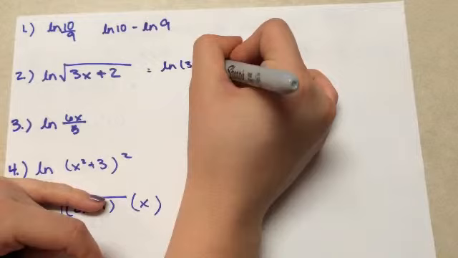So for this third one, this is where we're going to use the general power rule. So this is equal to 3 natural log of x squared. And don't forget, we have to do the inside, so times the derivative of the natural log of x. So this is going to give us the final result, and that'll be our answer.